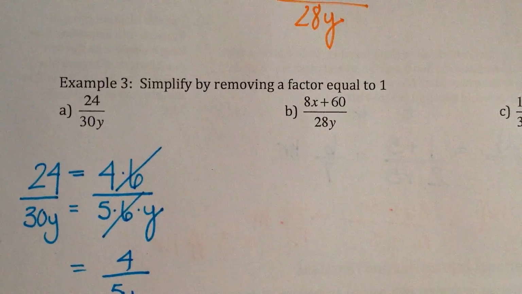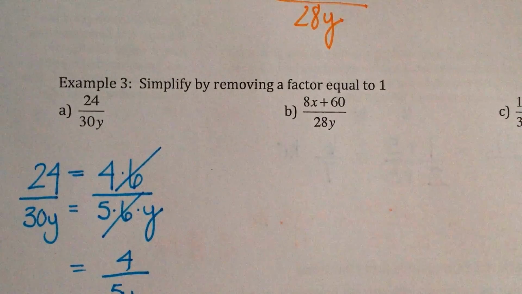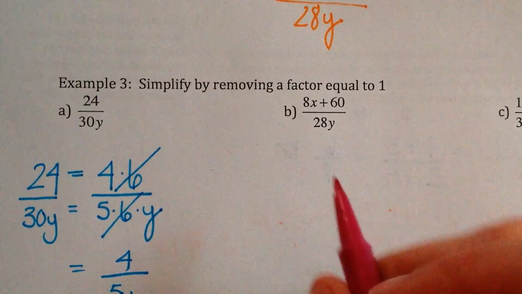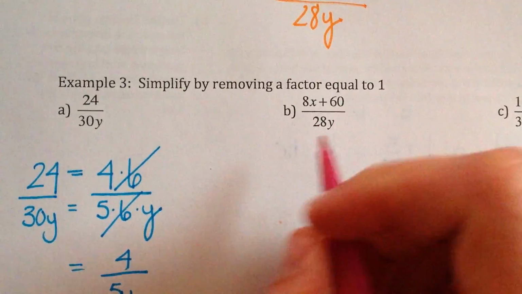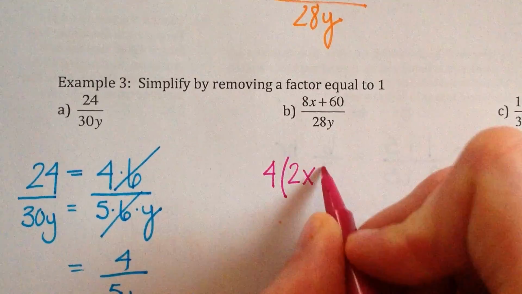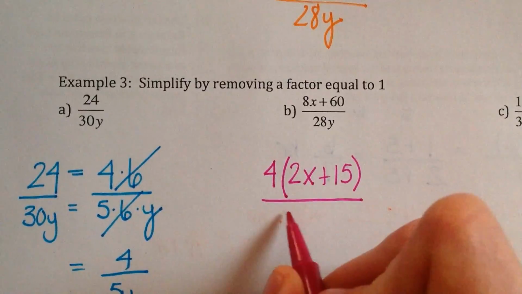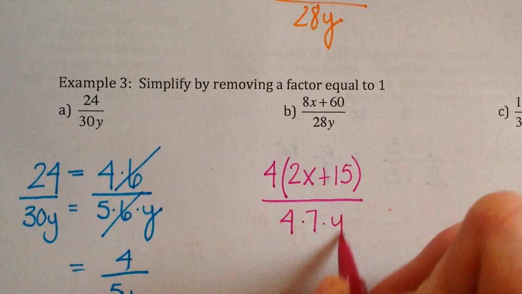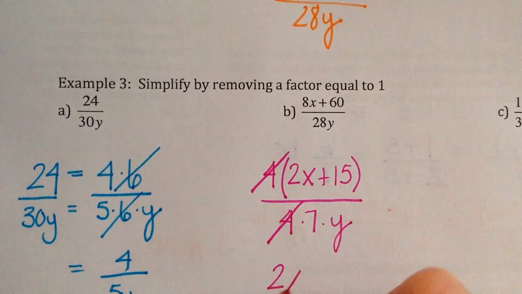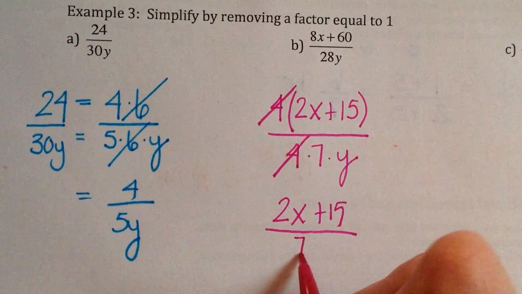In B, I have a binomial on top and a monomial on bottom. Just like factoring, the first thing I should think about is greatest common factors. So 8x plus 60, they have a 4 in common. So I factor out the 4, I'm left with 2x plus 15. 28, I know, can be 4 times 7 times y. And my 4 on top and my 4 on bottom can cancel, giving me 2x plus 15 over 7y.